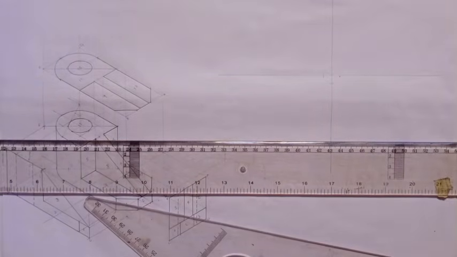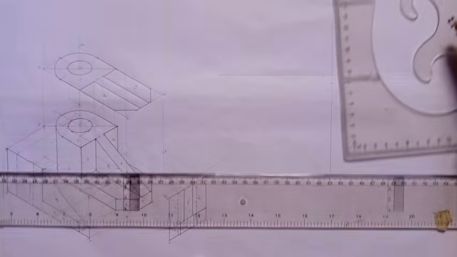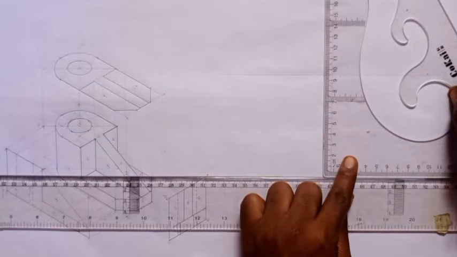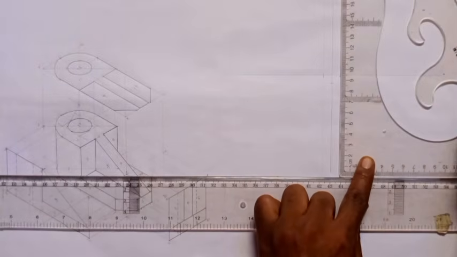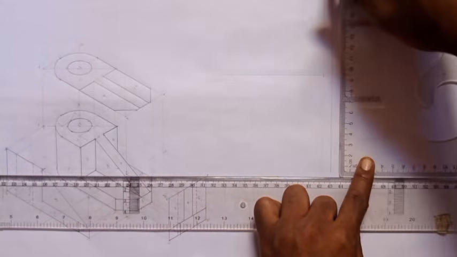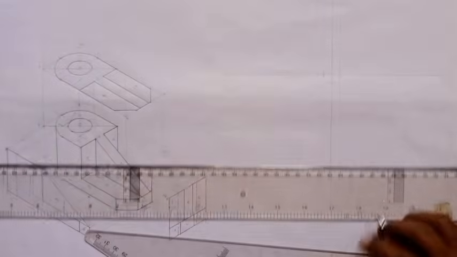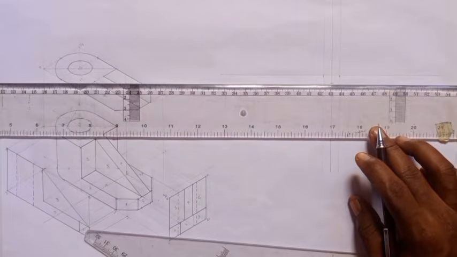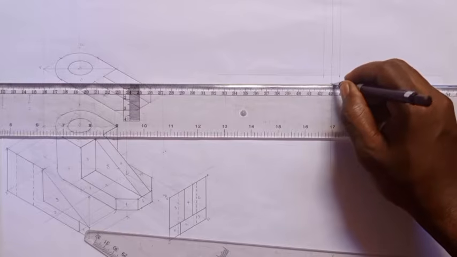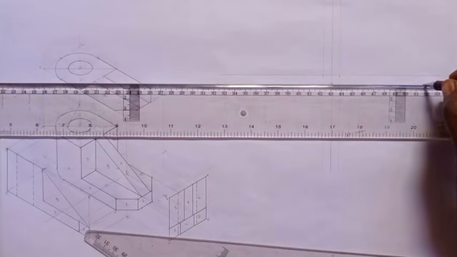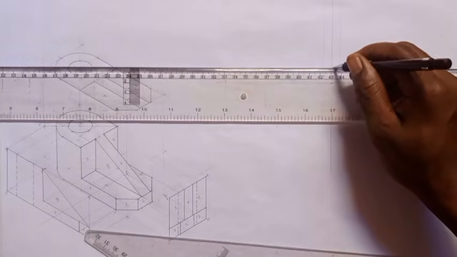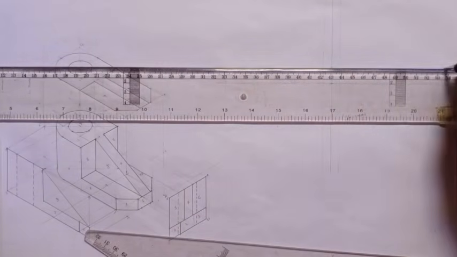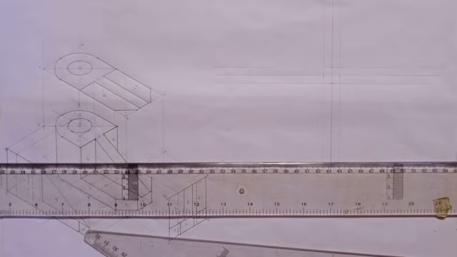And I'll take my set square. I'm going to draw this way, and I'm going to draw this way also. Right? And I'll do this too. And I'll do this too. So this is the first thing you will first of all do.